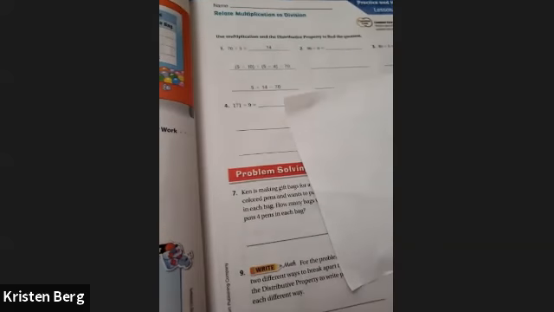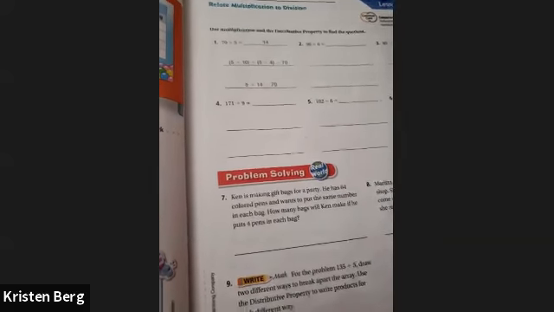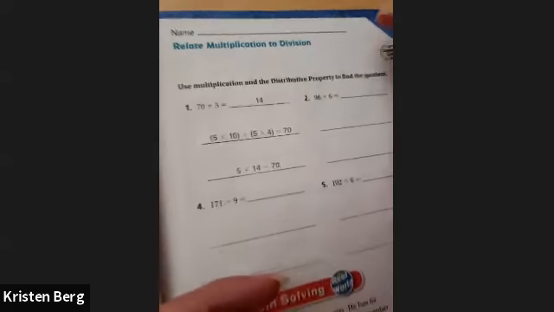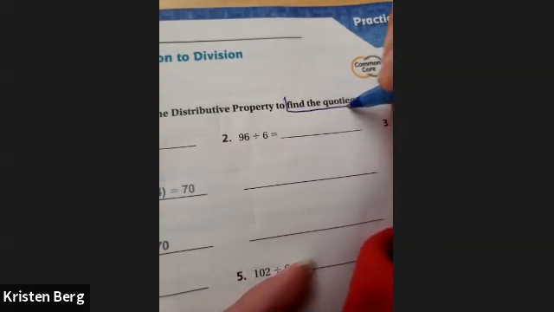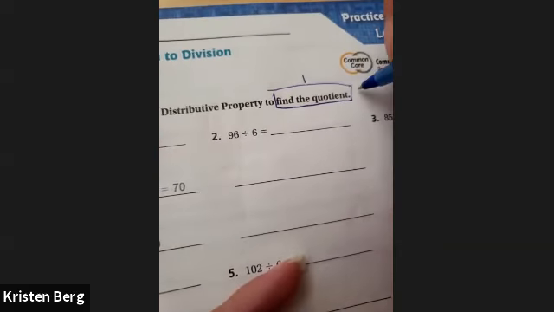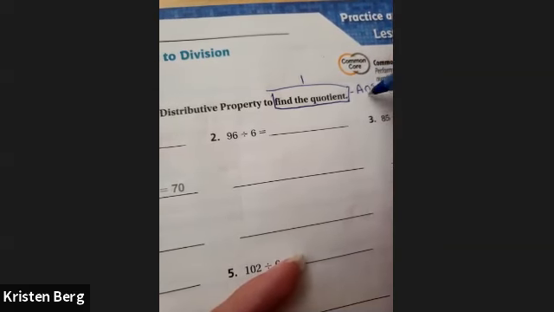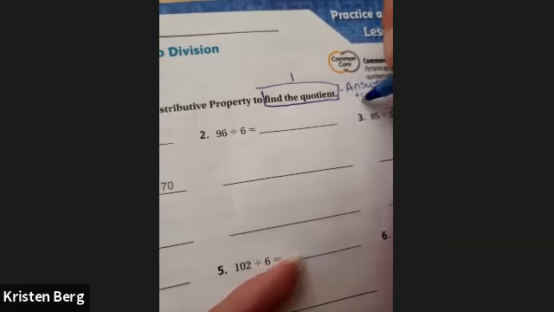All right, now I'm going to go into your problems here. Again, I am going to just simply say, I want you to first find the quotient. That means answer to a division problem. That's what I want everyone to do. Answer to the division problem.